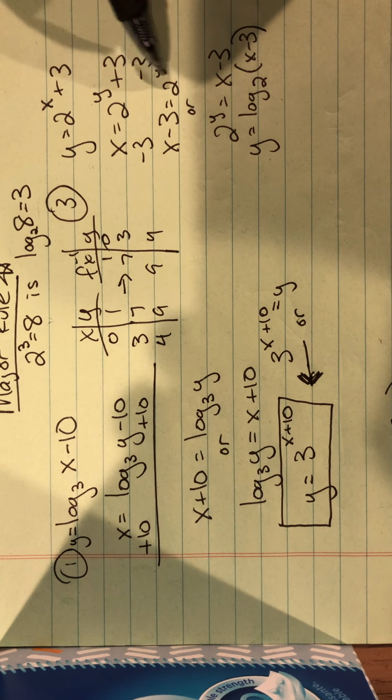Now, last one really quick, sorry, this is a lot longer than I thought it was going to be. You don't need to know this for the test, but I want to show you this anyway. This was number 6 on the practice that I gave you the other day.